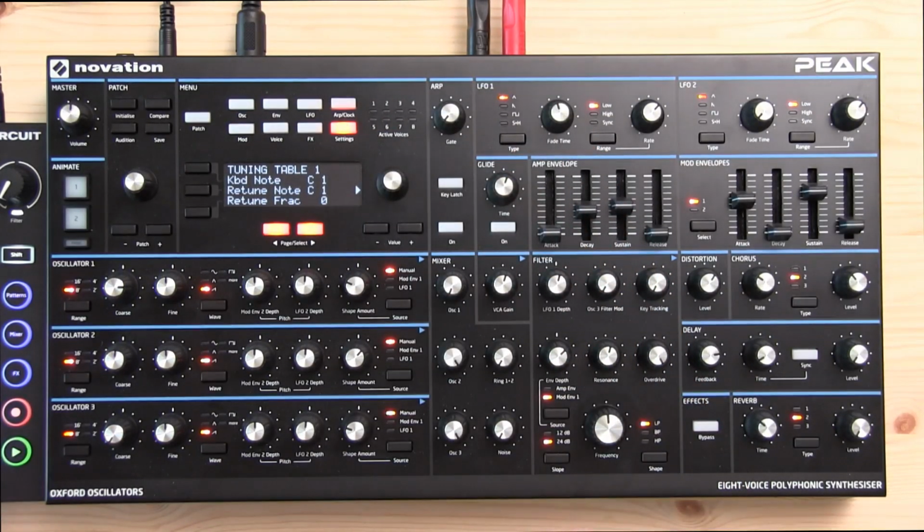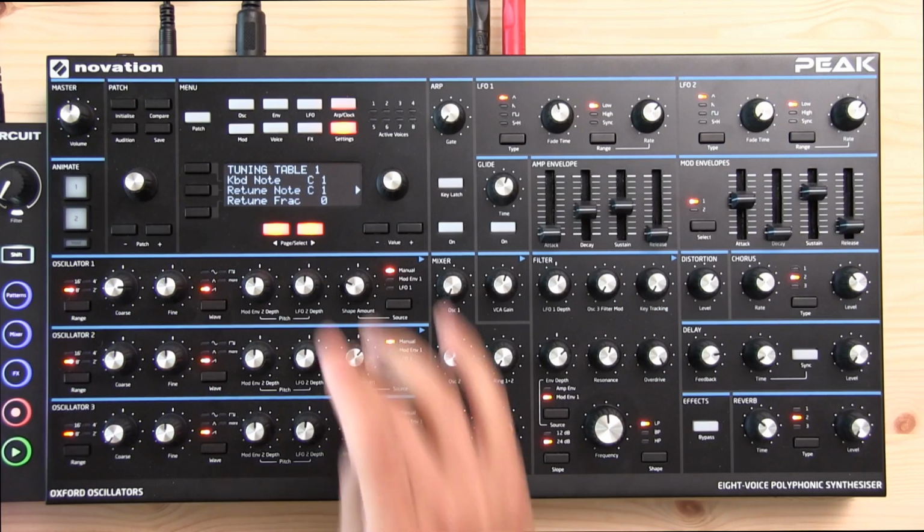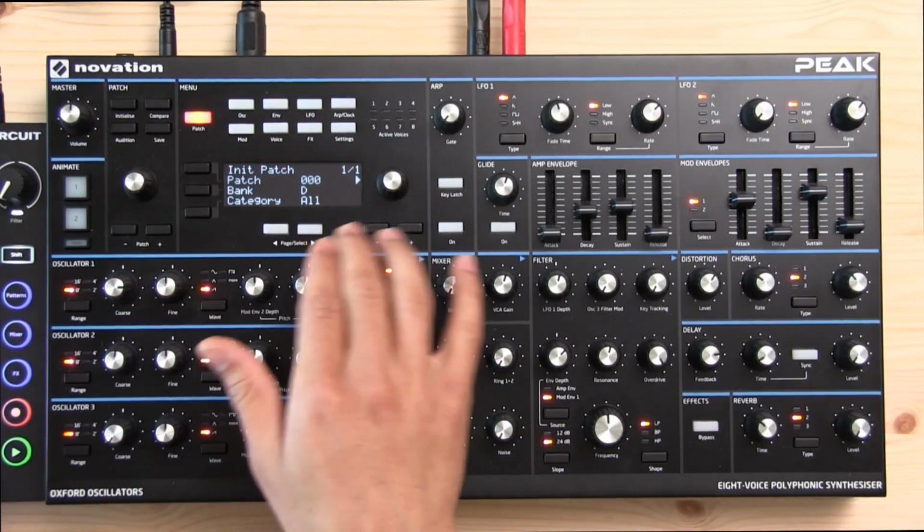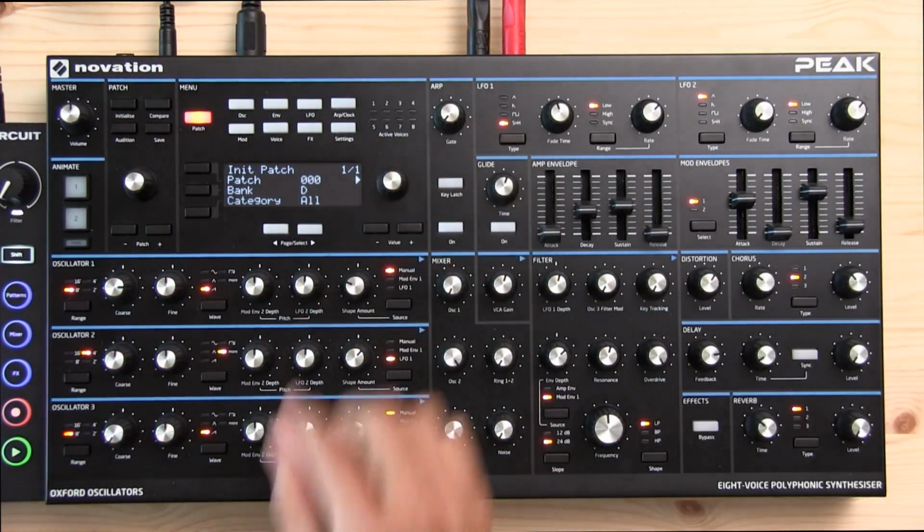But again, it's a little easier and quicker to go with the online ones, unless you know specifically what kind of tuning table you want on Peak. It's a fun way to just mess around and come up with some weird stuff that you normally wouldn't.